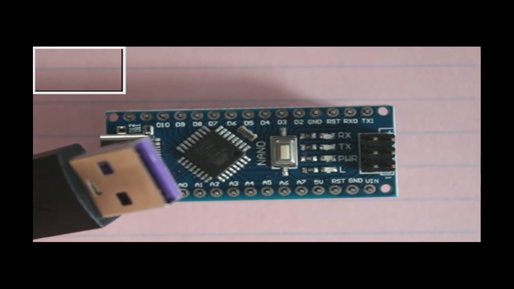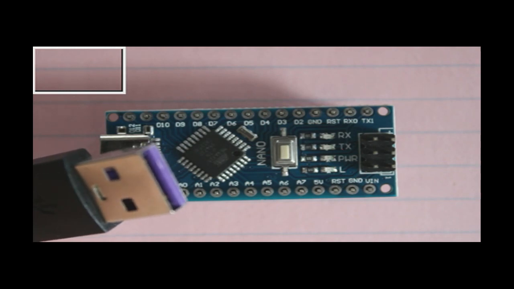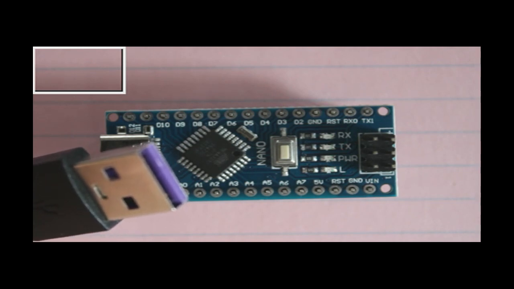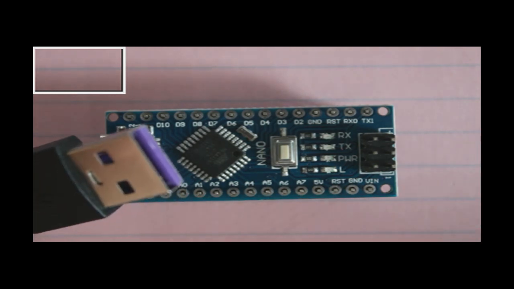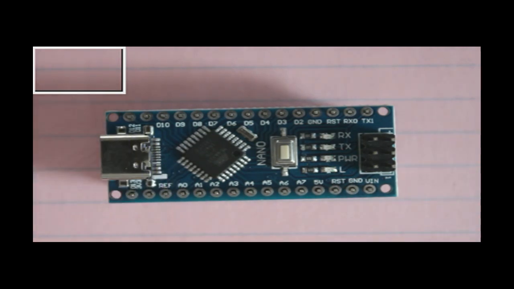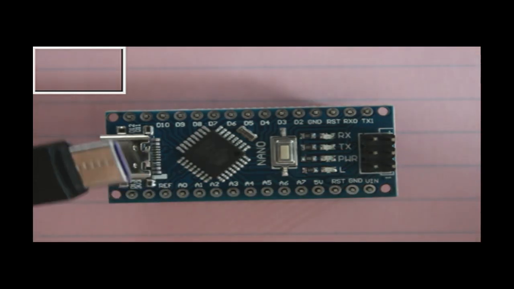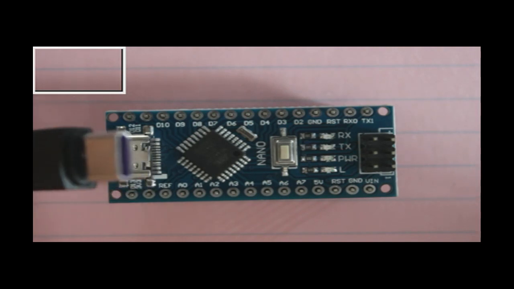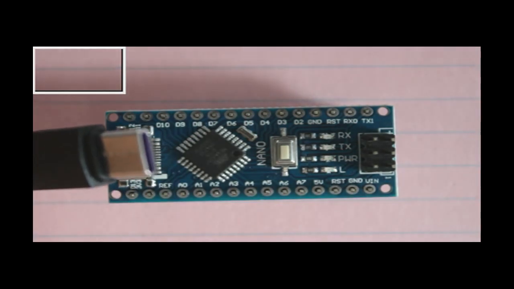For the most part, computers use this plug, but very new computers use USB-C. So whatever your computer does, you need that on the one side of the wire. Then you need a USB-C plug on the other side of the wire.